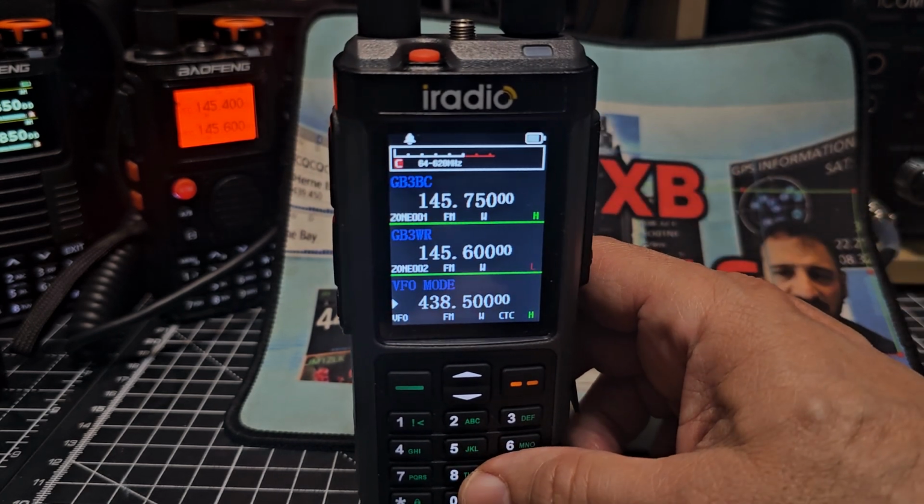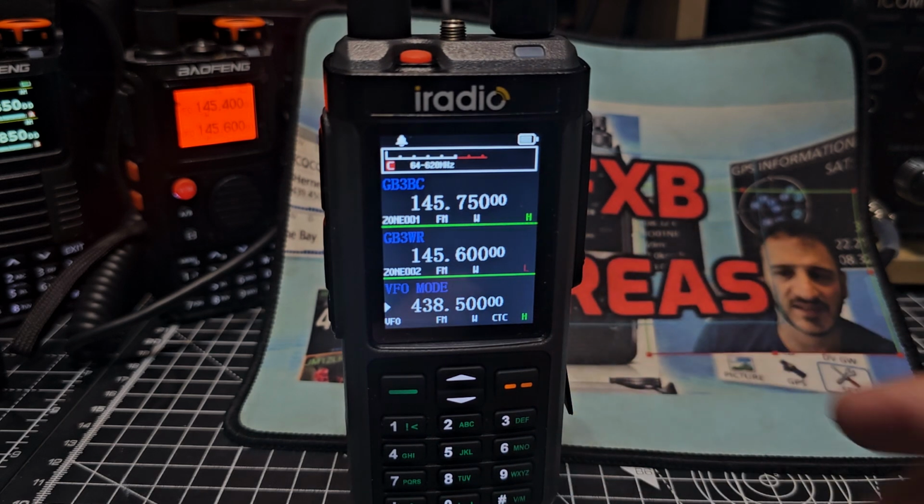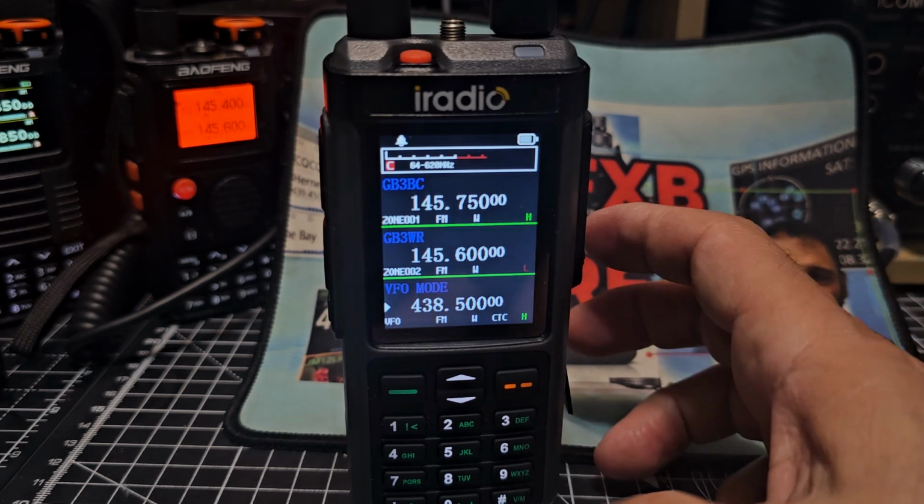We'll see that. But you get the general idea about zones, channels, and VFO mode, where you can just type the frequency.